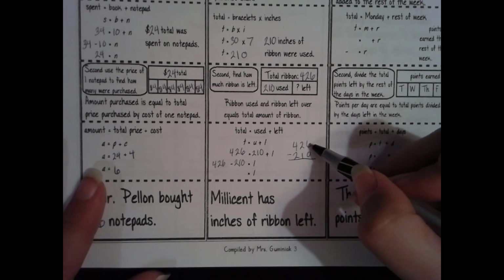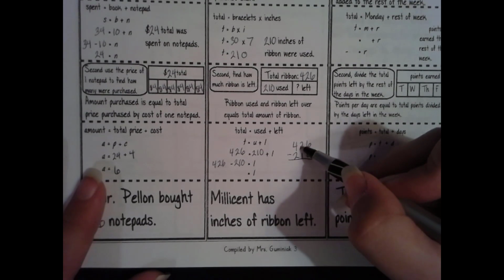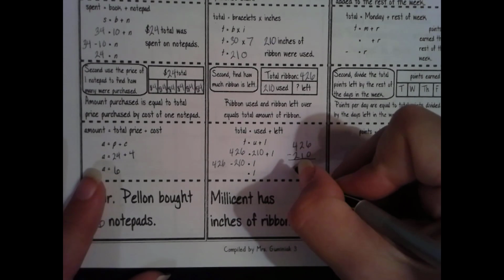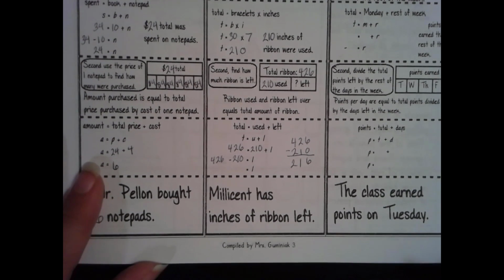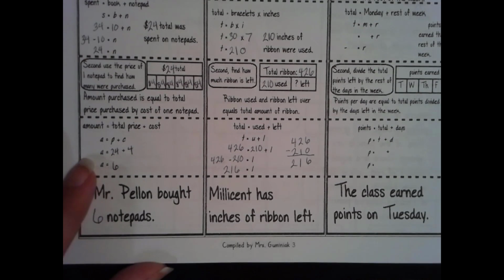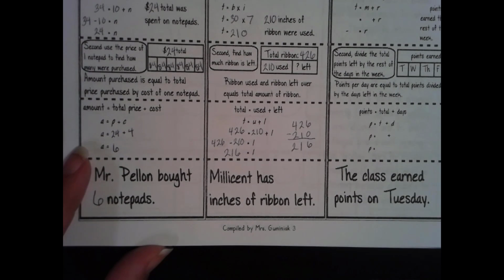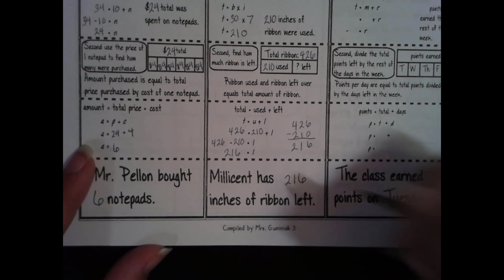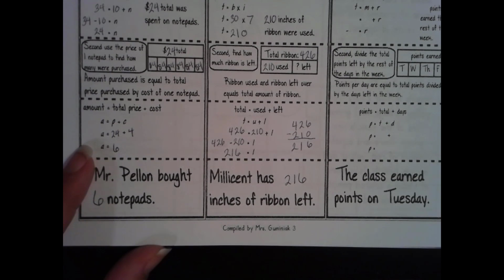More on top, no need to stop. And we get 216 as what is left over. Millicent has 216 inches of ribbon left.